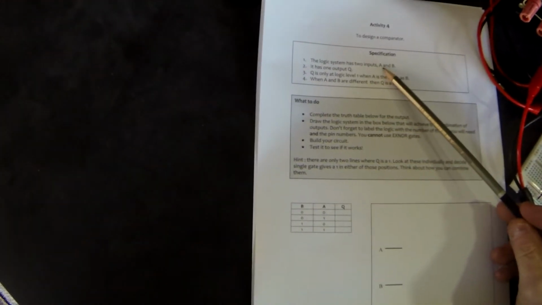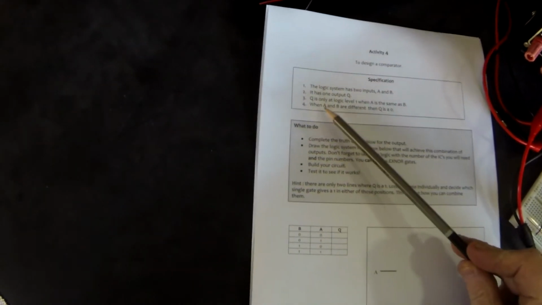Welcome to activity 4, where we're going to design a comparator. Now this is quite a simple little design exercise, but it's quite nice because it involves combining different logic to create a particular single output. Let's look at our specification. So the logic system has two inputs, A and B. It has one output Q. Q is only at logic level 1 when A is the same as B, and when A and B are different, then Q is a 0.